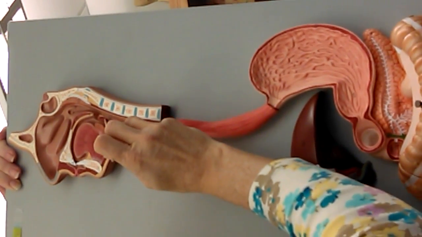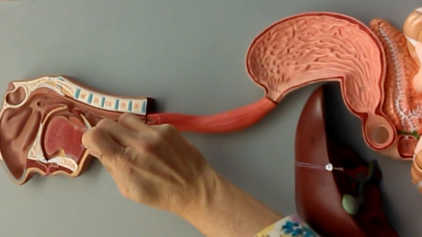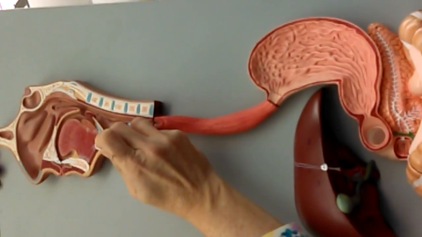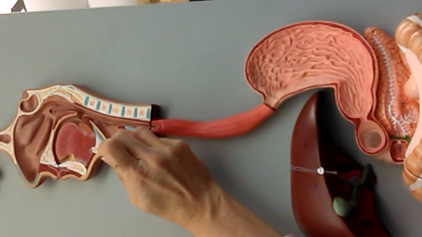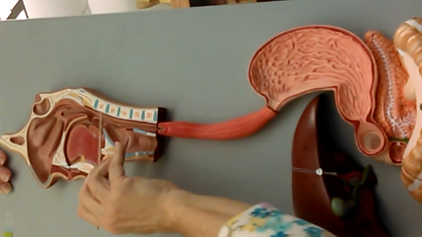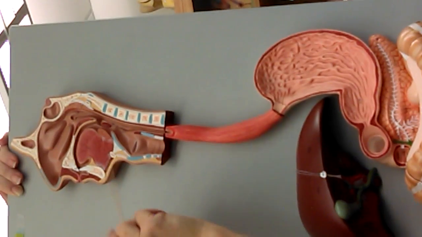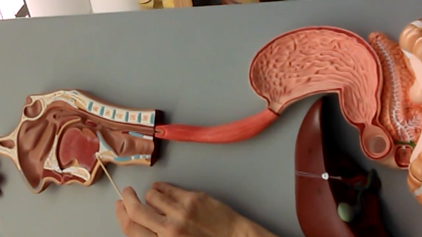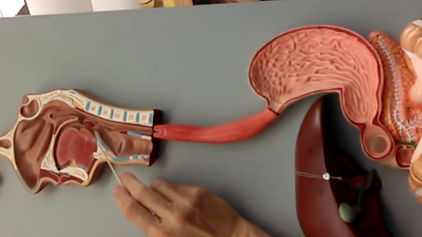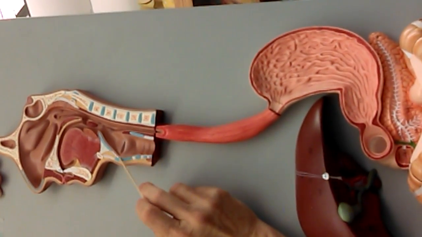Then if we look laterally in the pharynx, the oropharynx, we have the palatine tonsils here. And then that's the oropharynx. Then we move into the laryngopharynx. So we have the hyoid bone here attached to the epiglottis. And then under that we have the larynx.